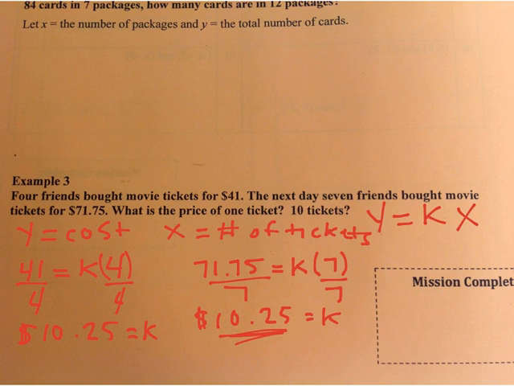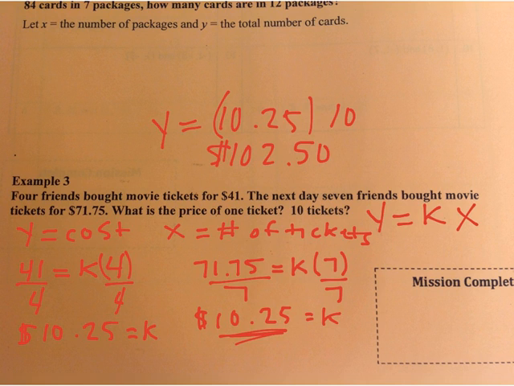If we want to know how much 10 tickets cost, we say y equals our constant, which is $10.25, times how many friends we're buying tickets for. And so in this case, we're buying tickets for 10 friends. If we multiply 10 times 10.25, we get $102.50, which would be our cost for taking 10 friends to the movies.